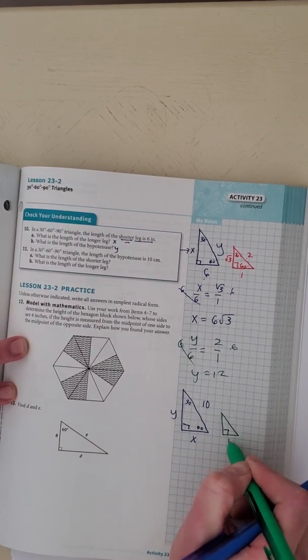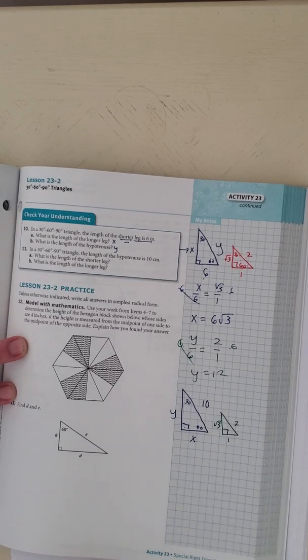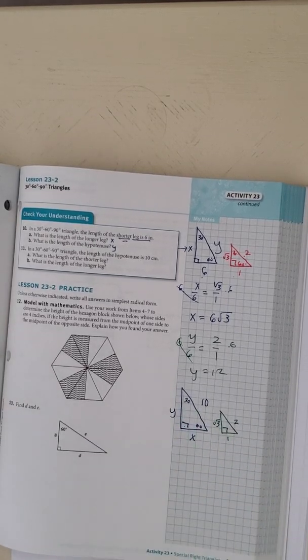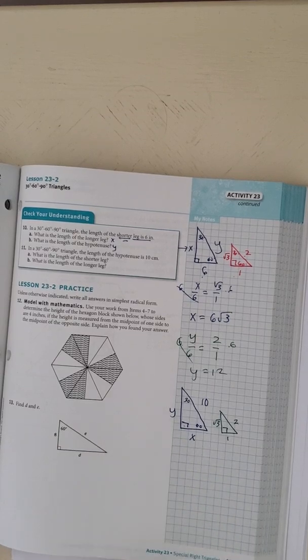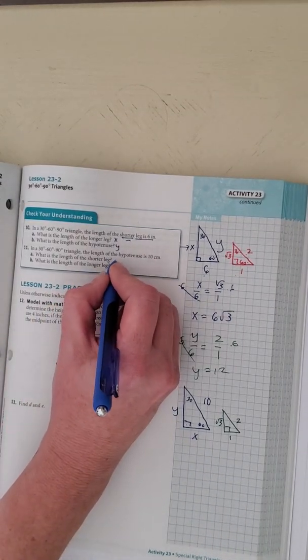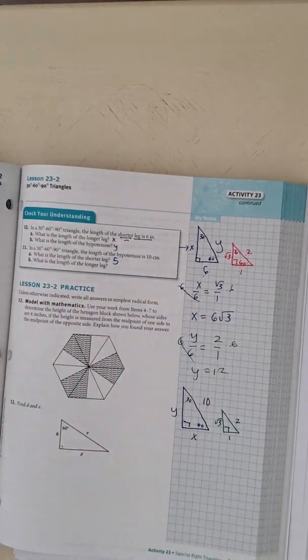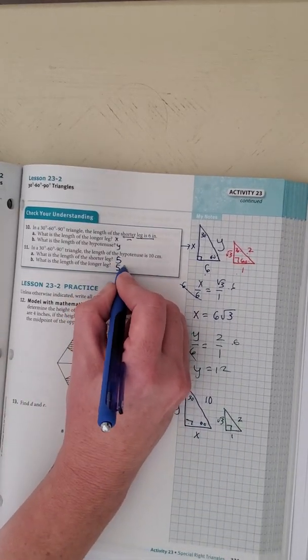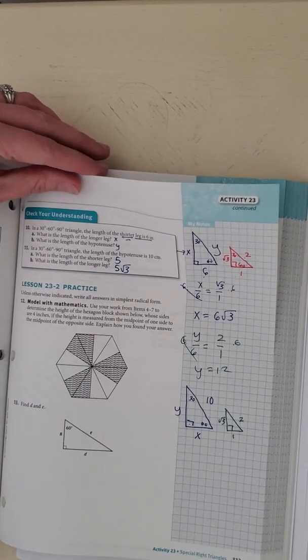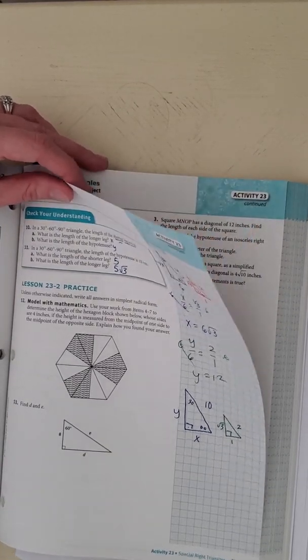And this is 1, 2, and √3. I always draw my reference triangle the same direction as the triangle that I'm working with. And so you're going to get here that x is 5 and that y is 5 square root 3. And if you don't, then you've done something wrong and you should ask me questions tomorrow in class.